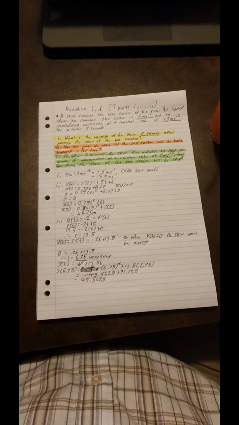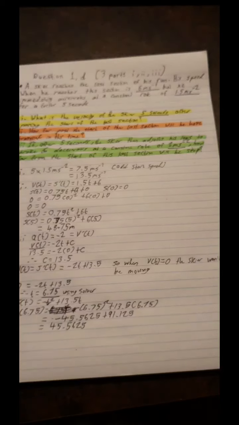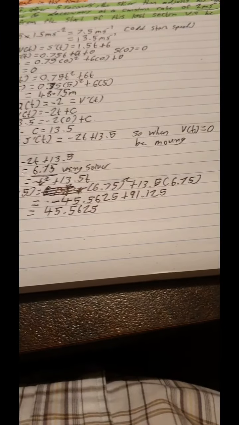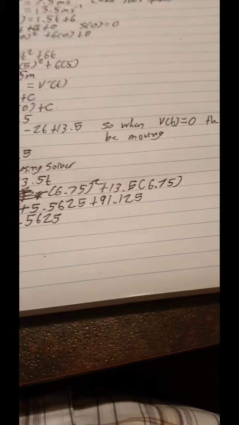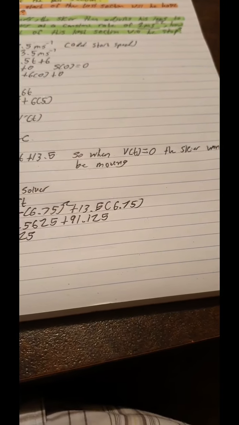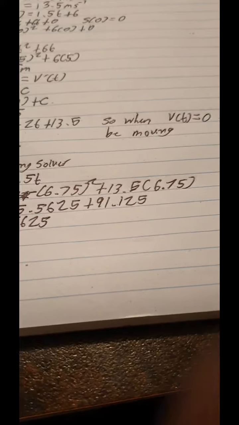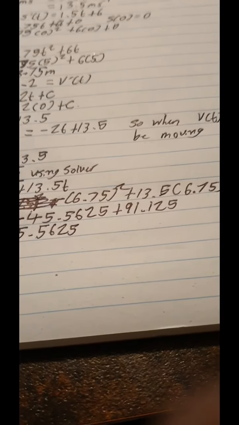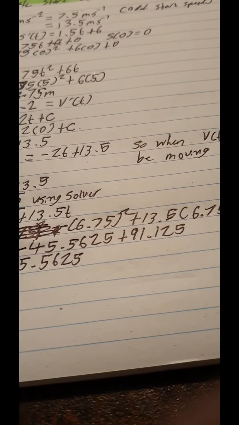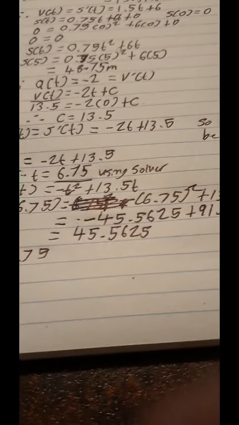Then we know that 48.75 is our acceleration distance.